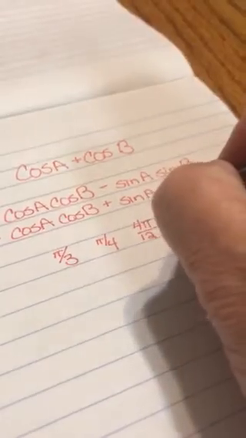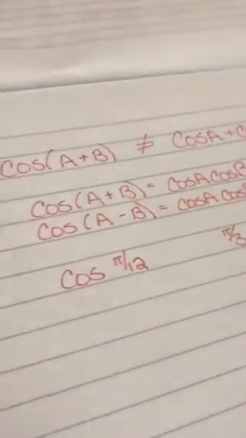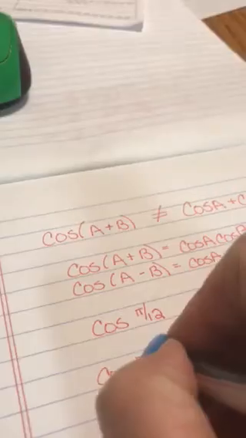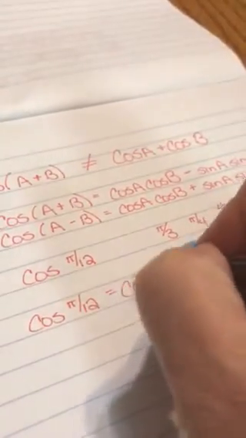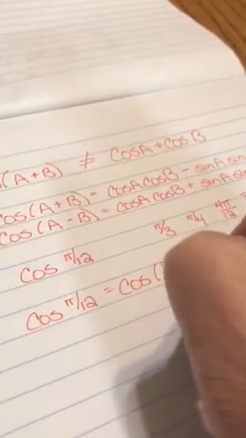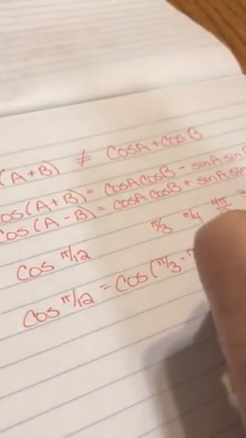For pi over 4, I need to multiply 4 by 3. So I multiply pi by 3, and I get 3 pi over 12. And it's now easy to see that I just should subtract 4 pi over 12 minus 3 pi over 12 to give me pi over 12. So cosine of pi over 12 is cosine of pi over 3 minus pi over 4.